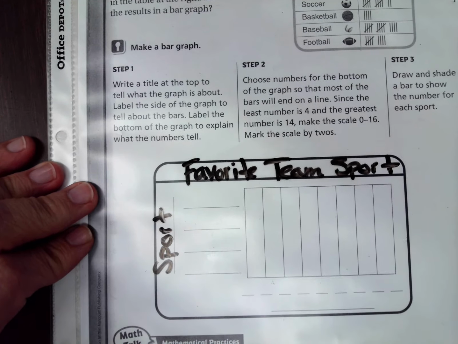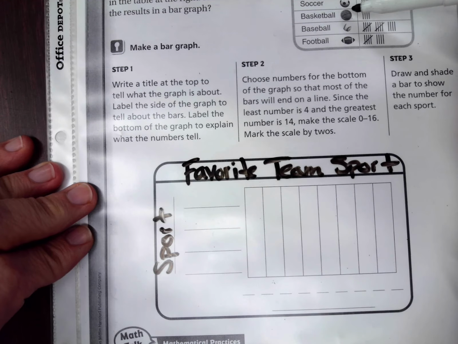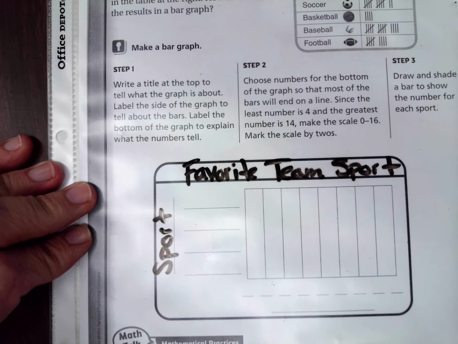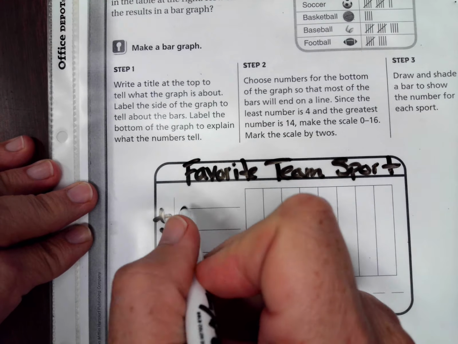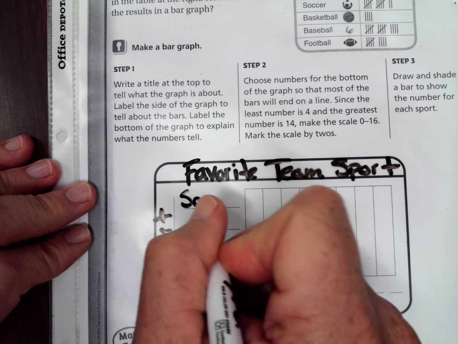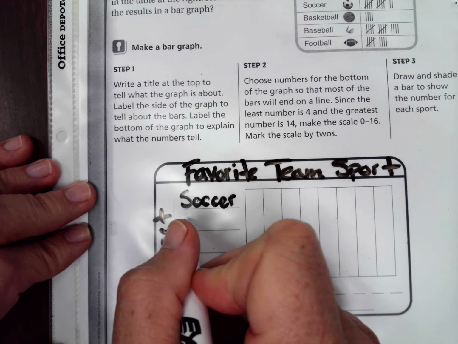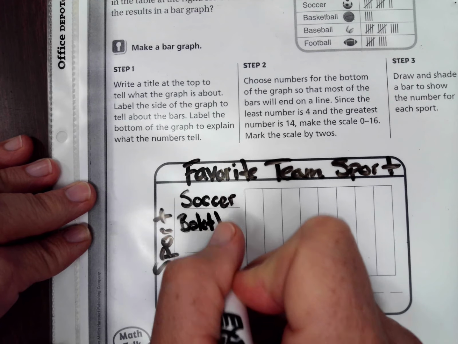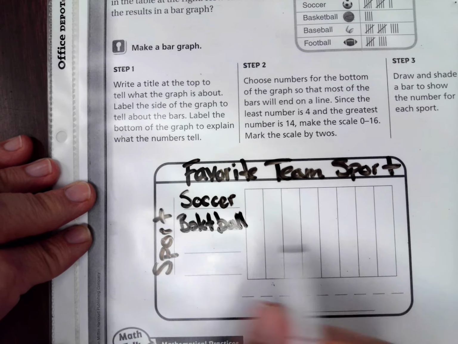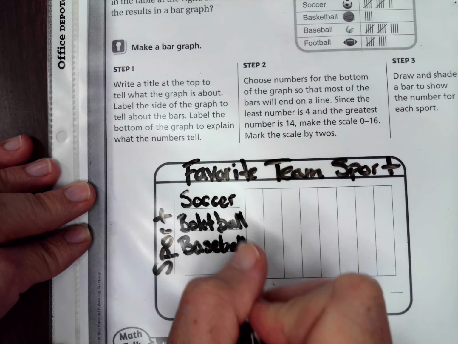So I don't get confused, I'm going to use the exact same order that they have up here. I'm going to start with soccer, and then basketball, which I'm going to abbreviate, baseball, with this marker.